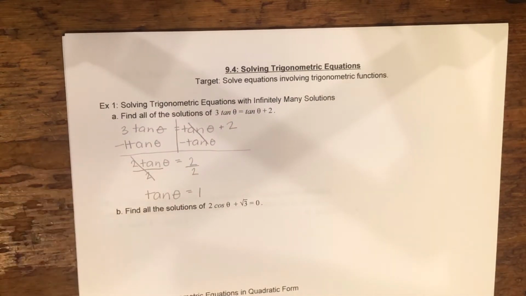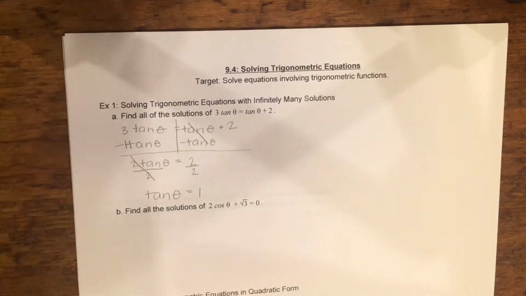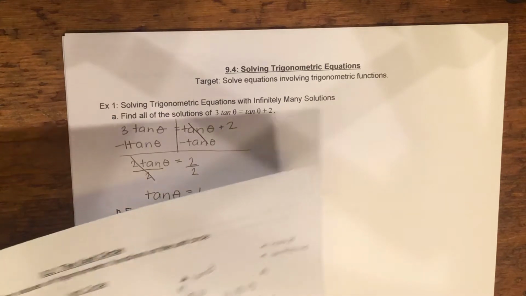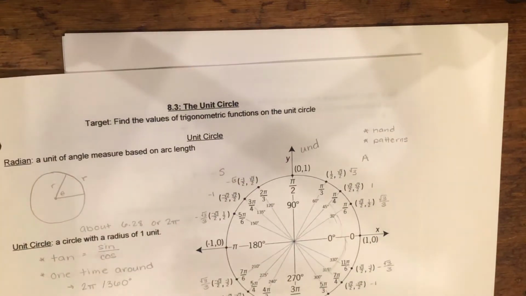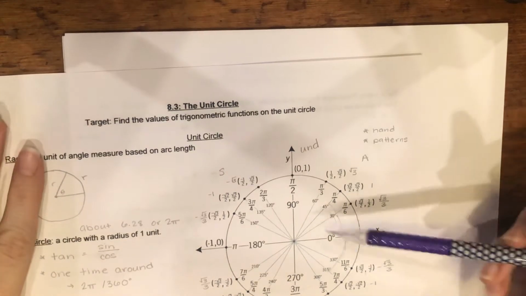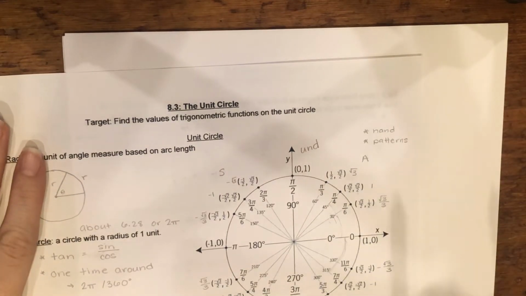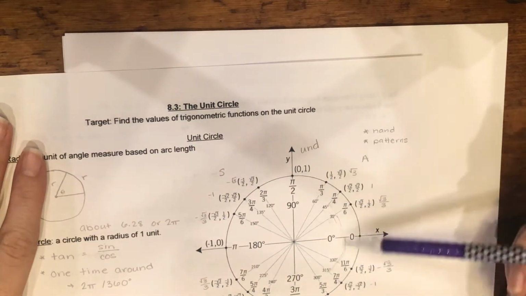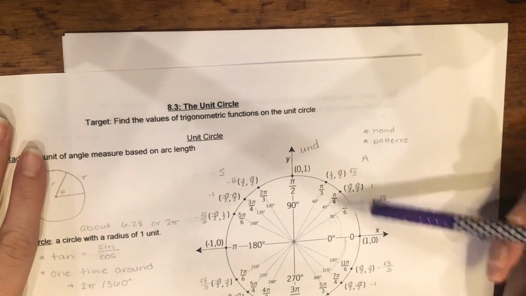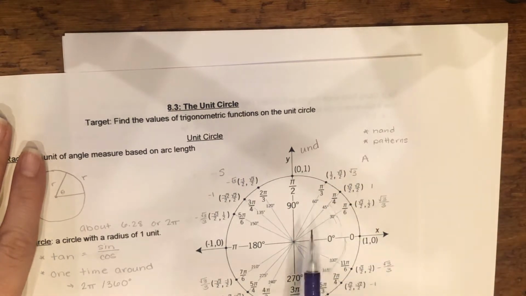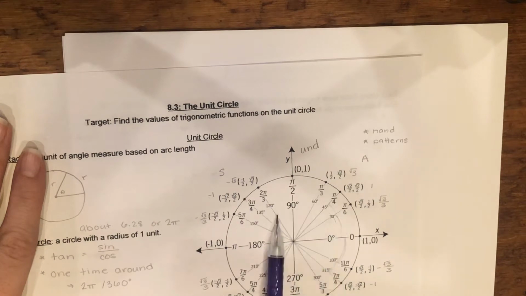Then we are going to look to see where tangent theta equals 1. When we talked about tangent and sine, we looked at these 2 quadrants, and when we looked at cosine, we looked at these 2 quadrants, okay?